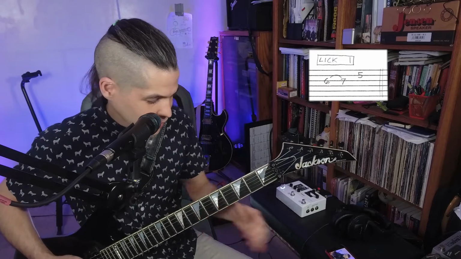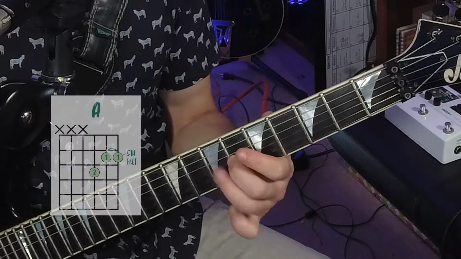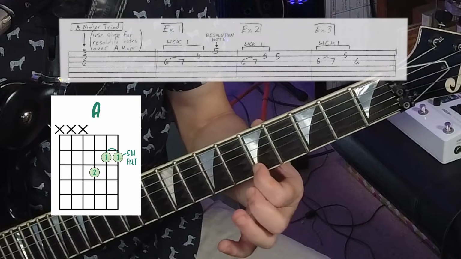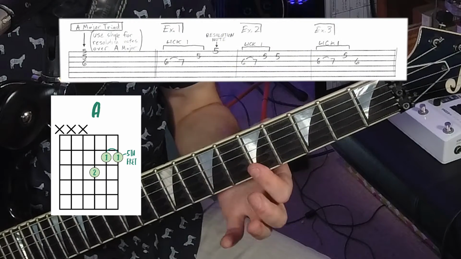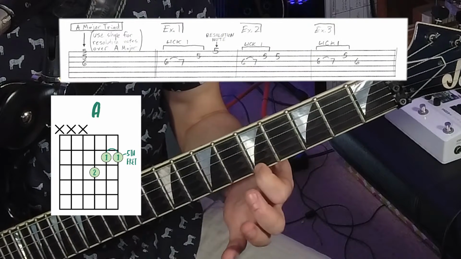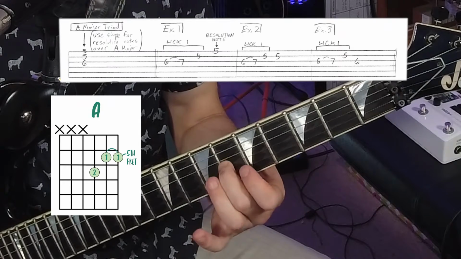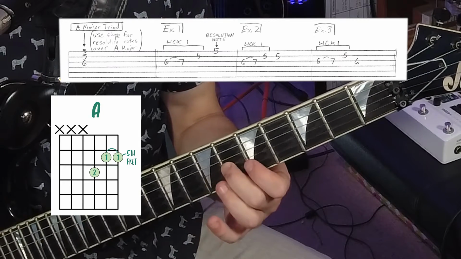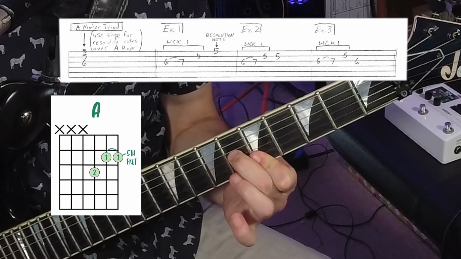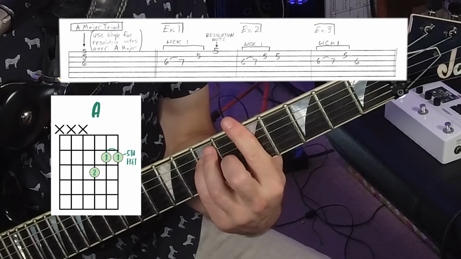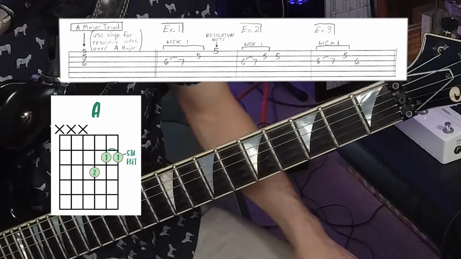It's going to come from A major. Now I'm already on a note from the A major triad, so I can use that. So here's my lick again. But I can also go to this note on the bottom string, or the 6th, or this note here on the 3rd string, the 6th fret. Any one of these notes from the chord, as well as any note from an A major chord or arpeggio.